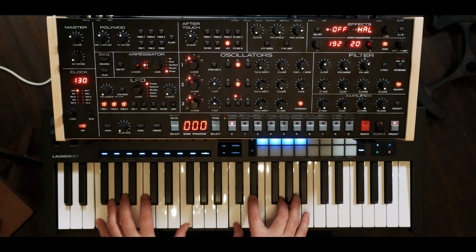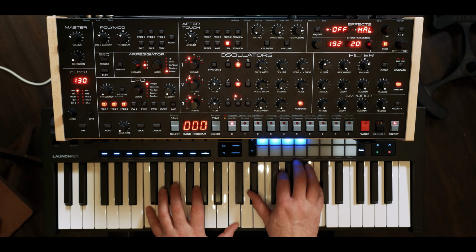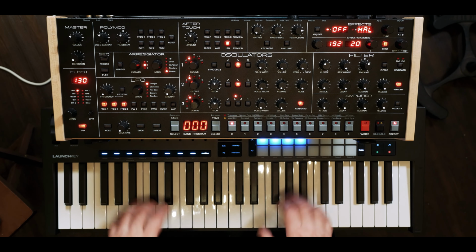There are some differences really with the Trigon-6 between the Prophet 6 and the OB6. In fact, they're all really quite different, but there's some really interesting things that we can explore here on the Trigon. So I'm just going to play a few chords here. I'm just on the main preset. It's got that really, really rich, creamy analog sound.